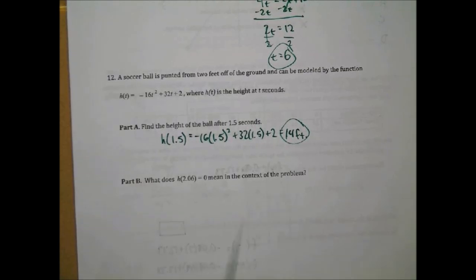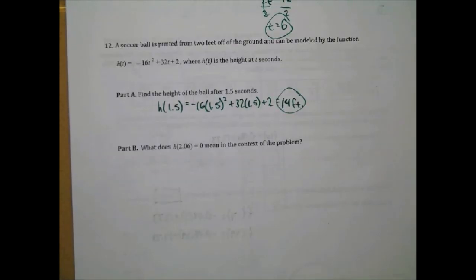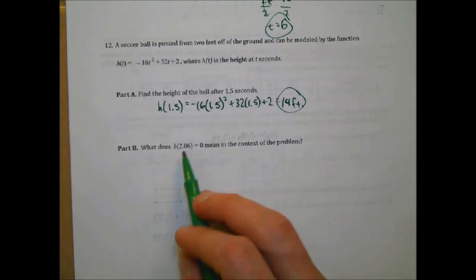What about letter B here? What does h of 2.06 equals 0 mean in the context of the problem? That 2.06, what variable is it replacing? The t.